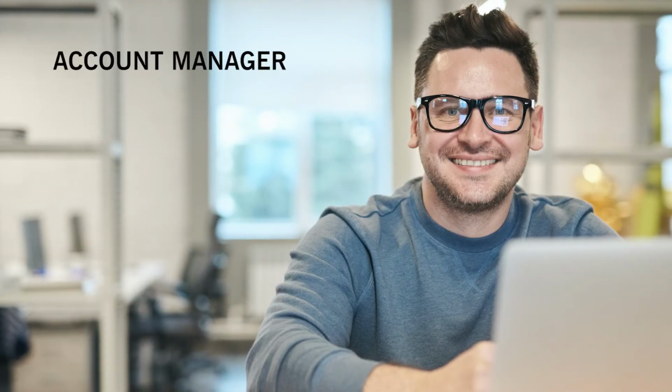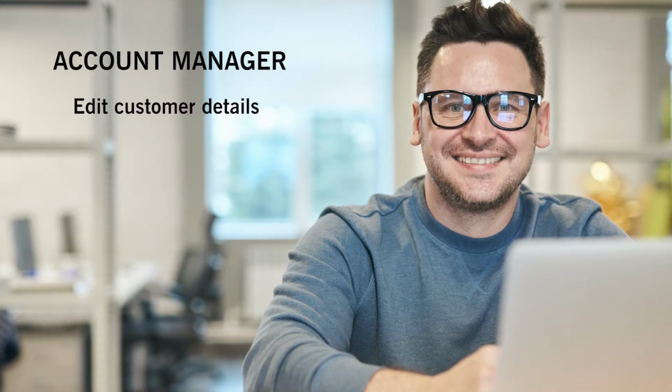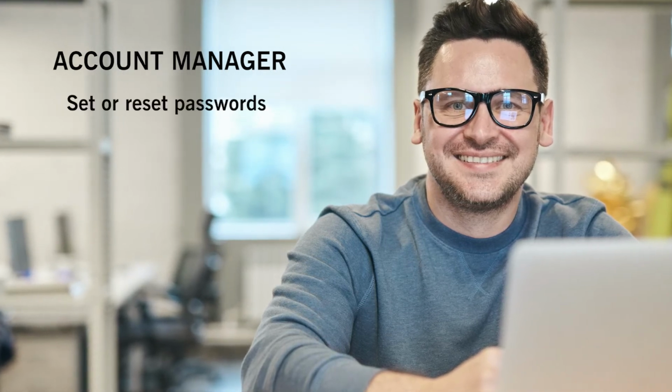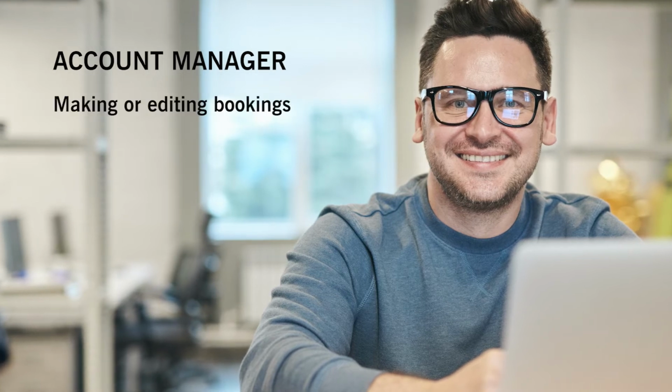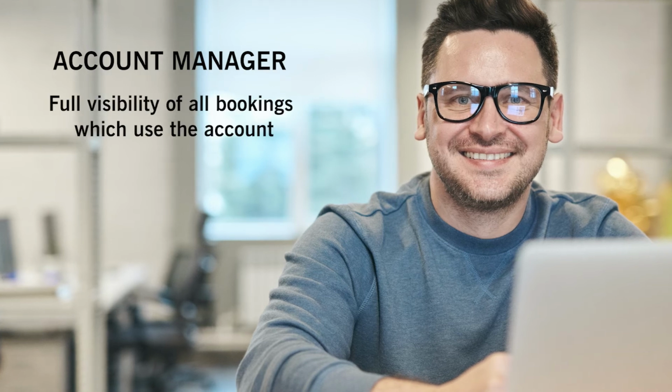Account Managers. The account manager is able to add a new customer. They can also edit customer details, set or reset passwords, along with making or editing bookings. The account manager also has full visibility of all bookings which use the account.